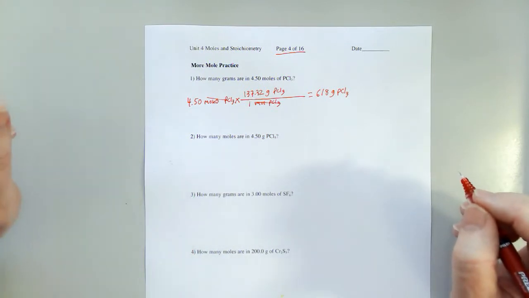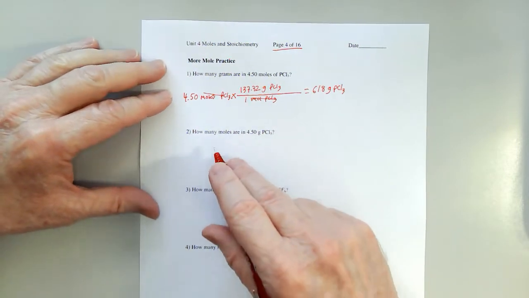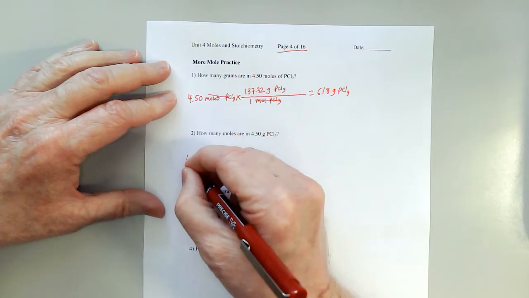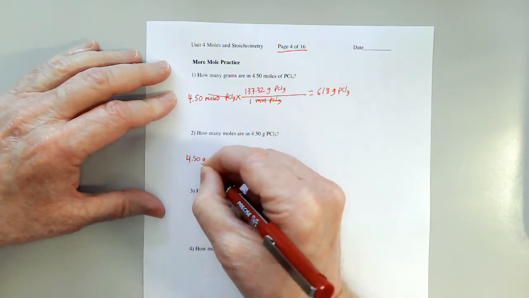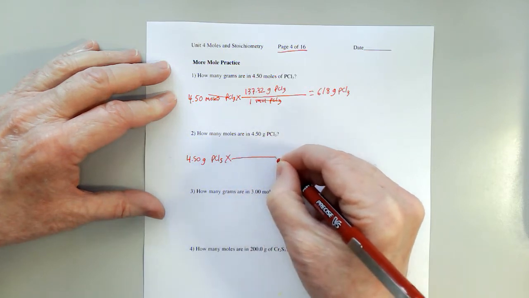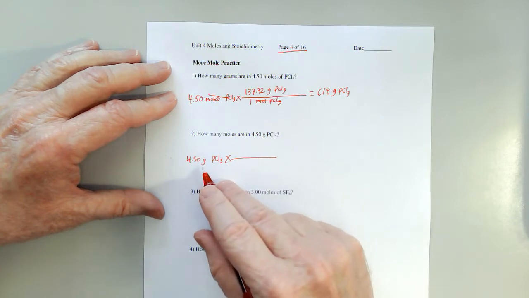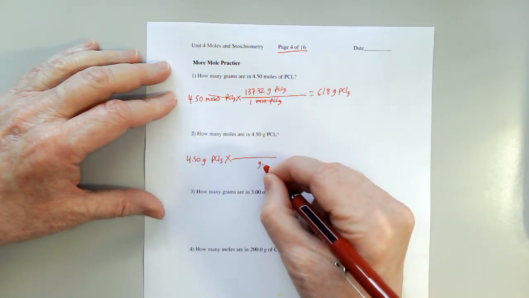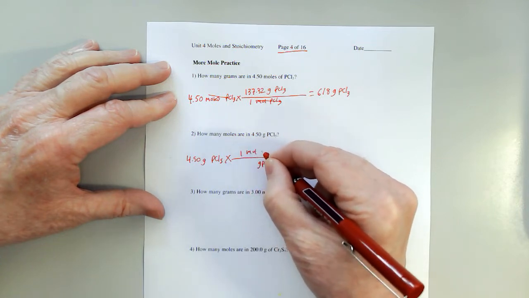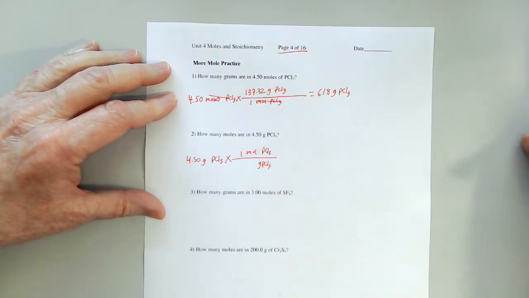Now, something that is different but looks the same at first reading. How many moles are in 4.50 grams of PCl5? So 4.50 grams PCl5. It's a different formula. It's not PCl3. Okay, and I'm starting with grams. So I'm going to start off by putting grams of PCl5 on the bottom per 1 mole of PCl5 up on the top. Now I need that molar mass.